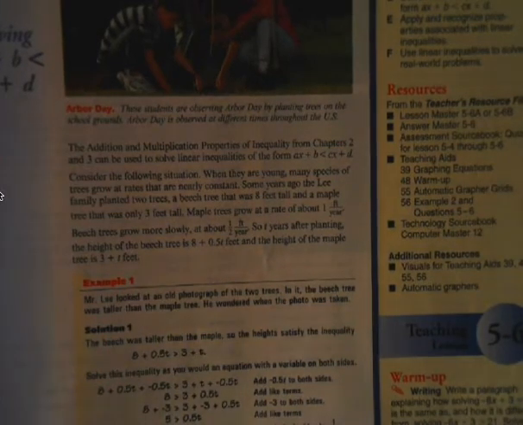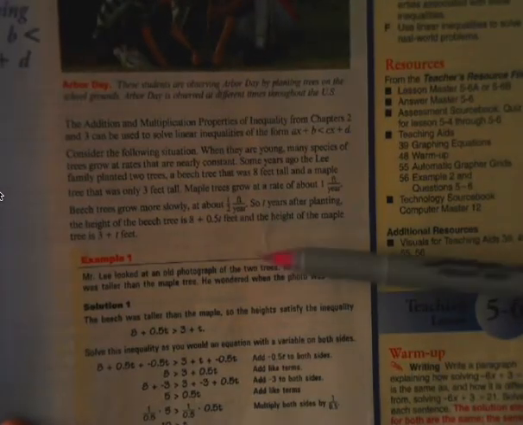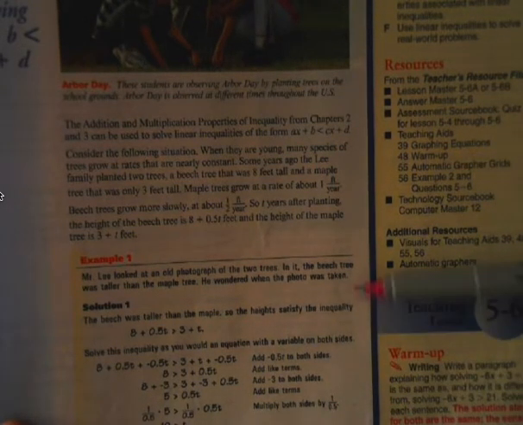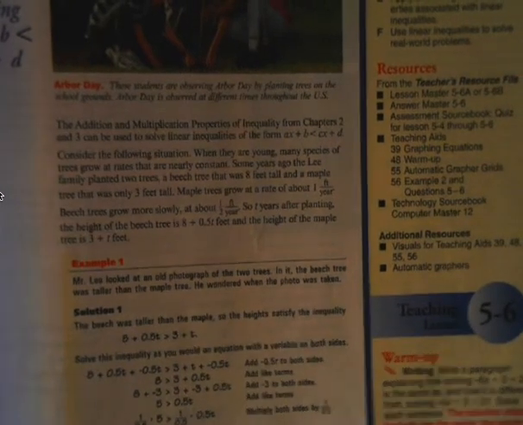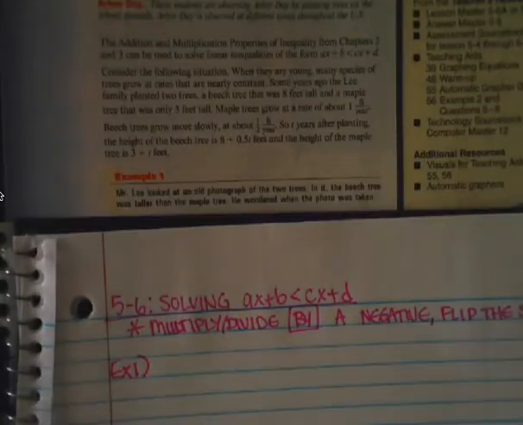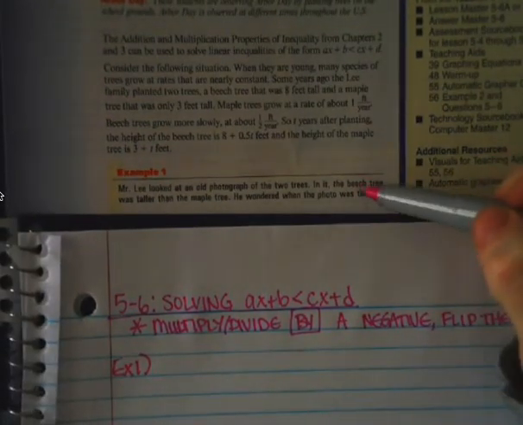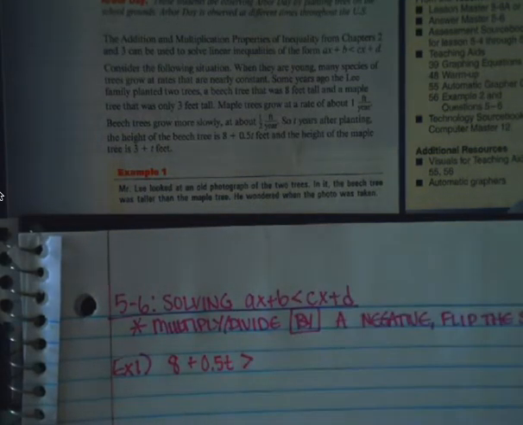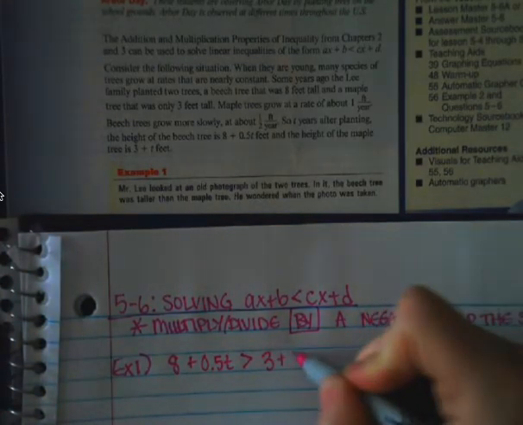Okay? So this example says, Mr. Lee looked at an old photograph of the two trees. In it, the beech tree was taller than the maple tree. He wondered when the photo was taken. Well, we can use these two expressions. We want to know the beech tree is taller, so greater than the maple tree. So the beech tree, which we said was 8 plus half t, and the maple tree 3 plus t.